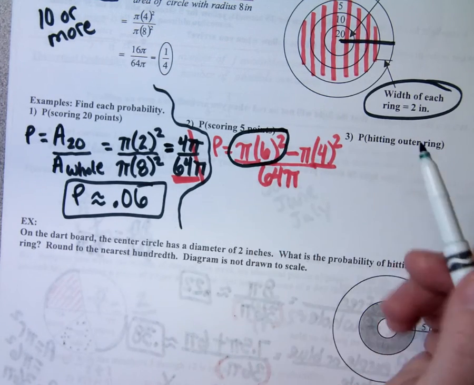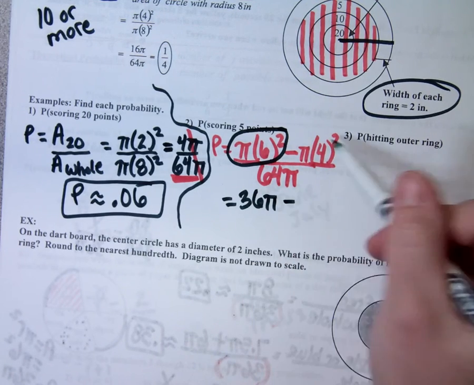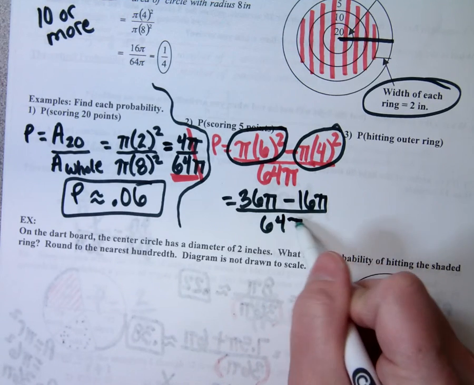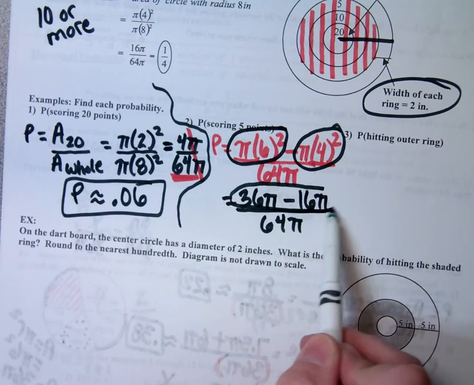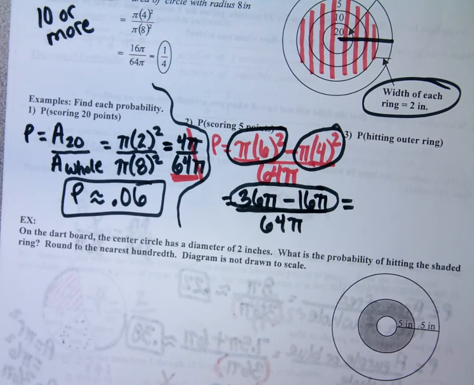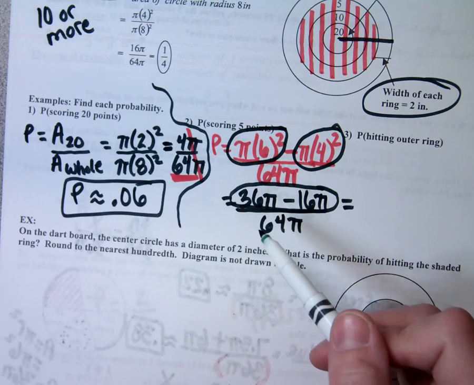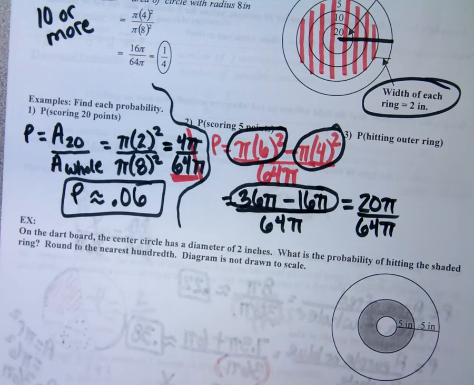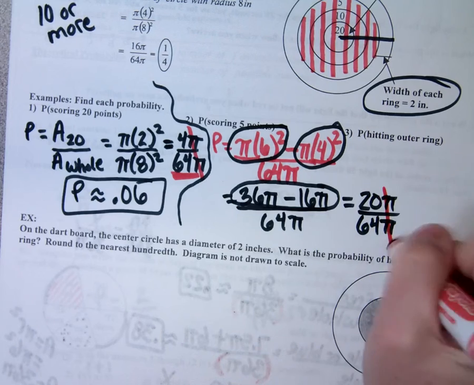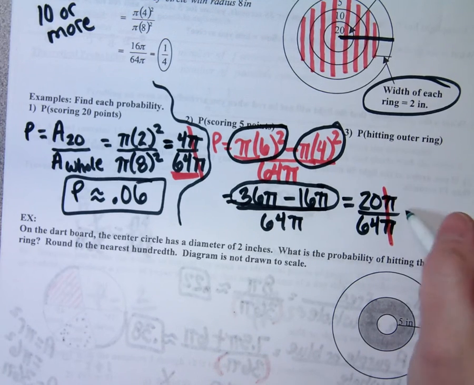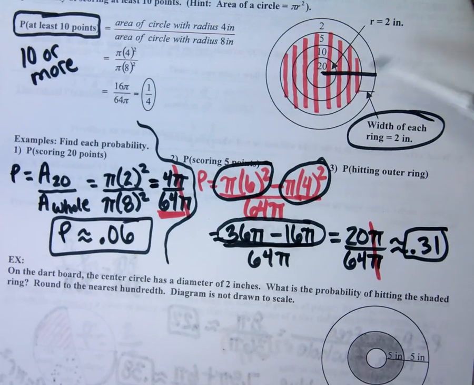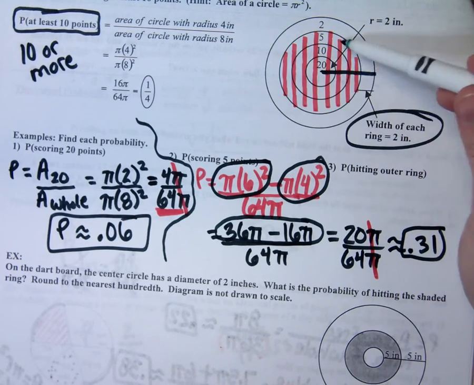How much is 6 squared? So 36 pi minus how much is 4 squared? So 16 pi, and then I'm going to divide that by the whole area, 64 pi. So let's just keep using our heads here. What do you think 36 pi minus 16 pi is? 20 pi, and then I'm going to divide by my whole area, 64 pi. Those pi's can cancel out, and then all I have to do is figure out what 20 divided by 64 is. Can somebody tell me? 0.31. Okay, so 0.31 if we round to the nearest hundredths. So we have about a 31% chance of our dart landing in just that 5 ring.